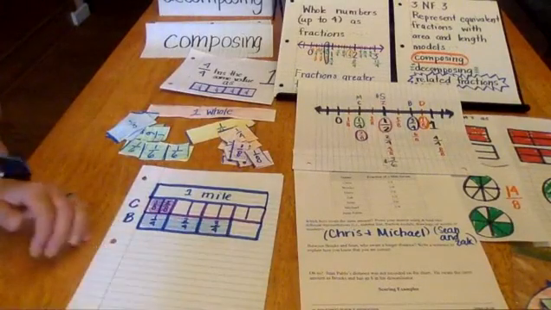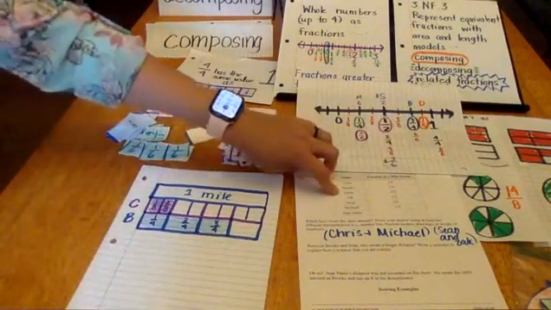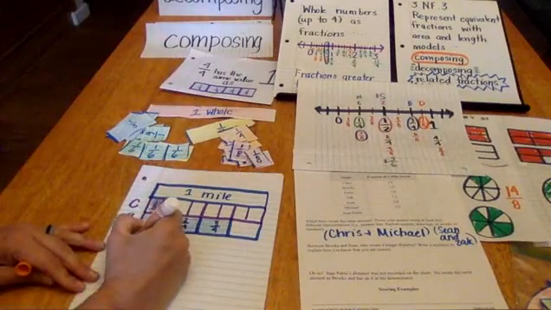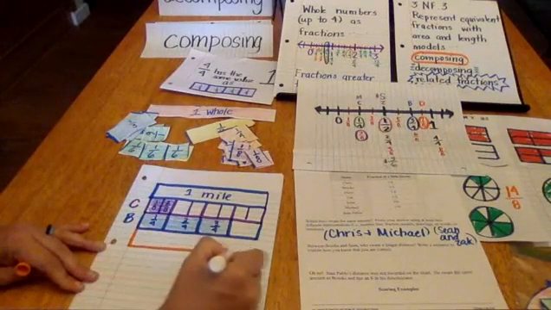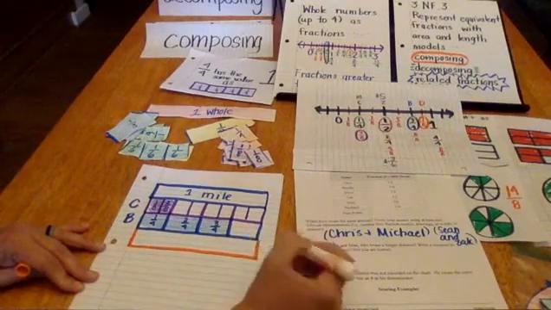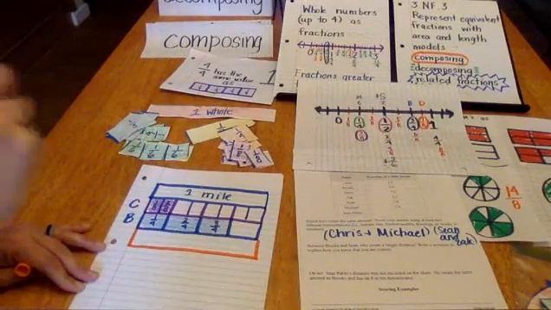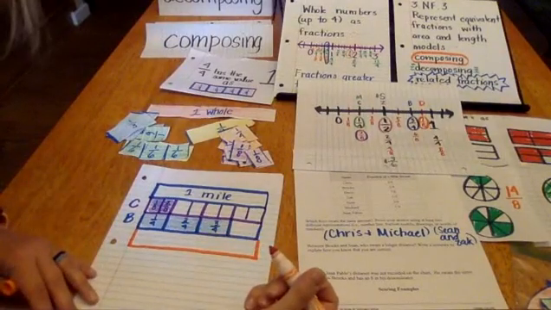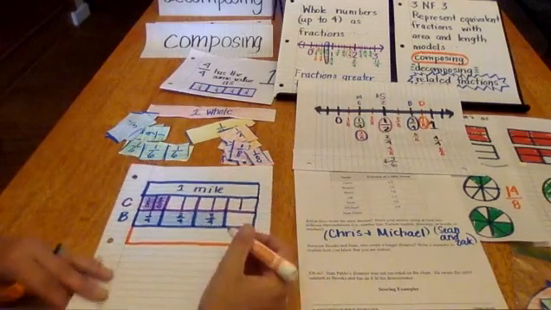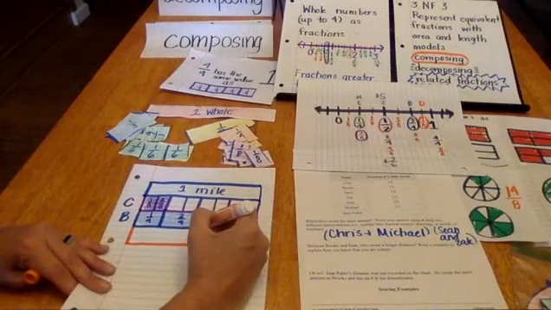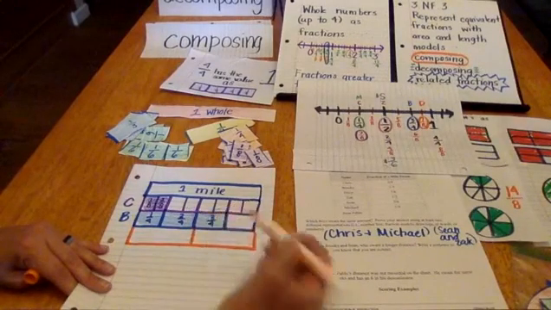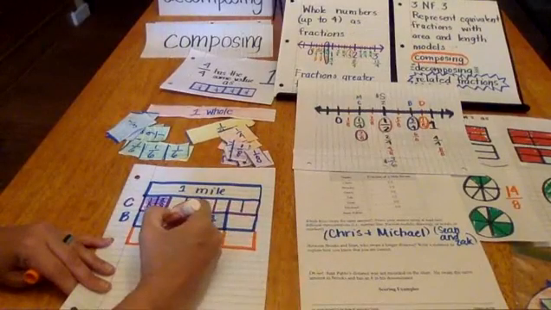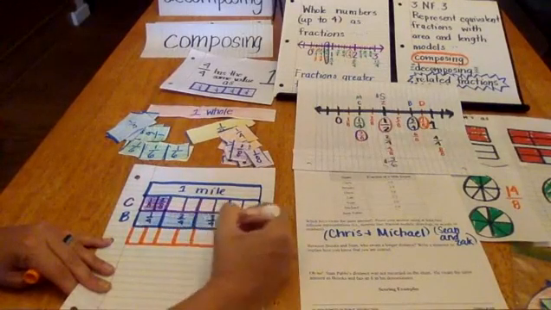Perfect. All right. Next on my list is Drew. And Drew is in orange. So I'm going to draw the whole mile for Drew. Okay. And I am going to show that he swam 7/8. So to decompose my 1 mile into 7/8, I decompose the whole into half, into fourths, and then each fourth decompose in half, and that gives me eighths.